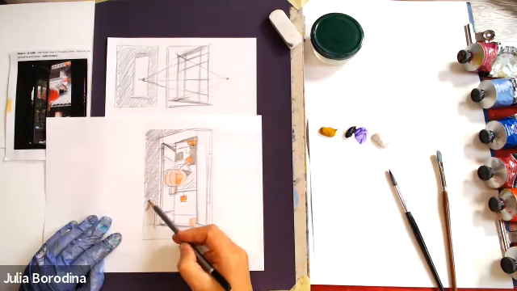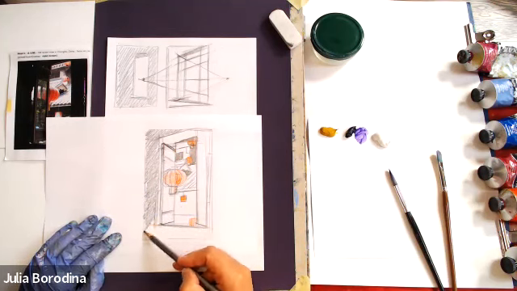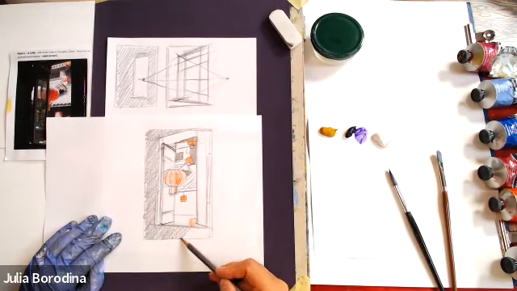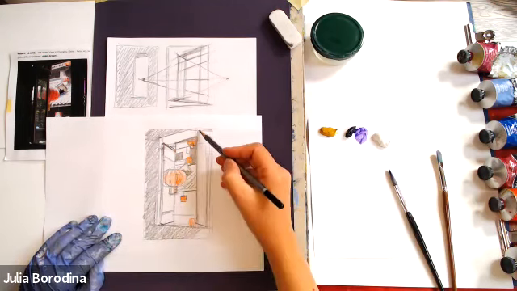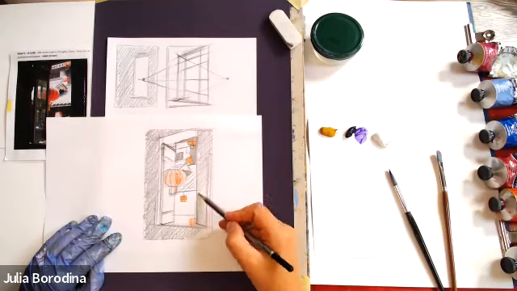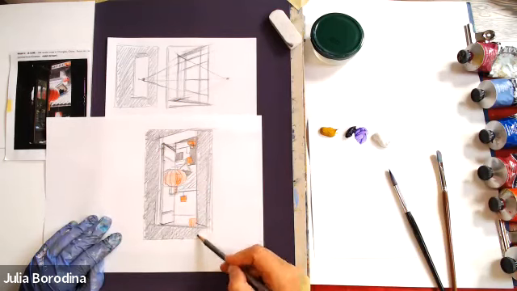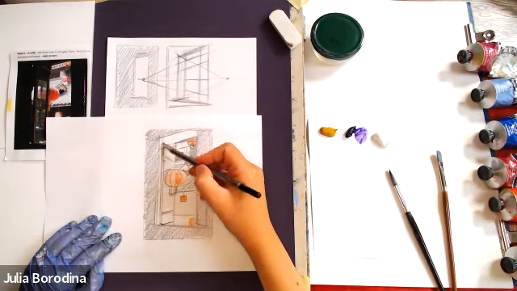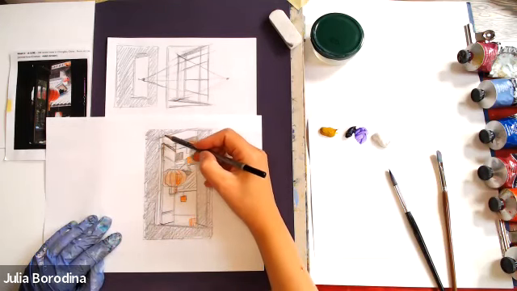Sometimes it's very hard to understand what it is on the photograph, especially if you haven't been there, if you haven't taken the photograph. So this is my overall window with a shutter on right here, and this shutter is going to be all in the shadow as well.